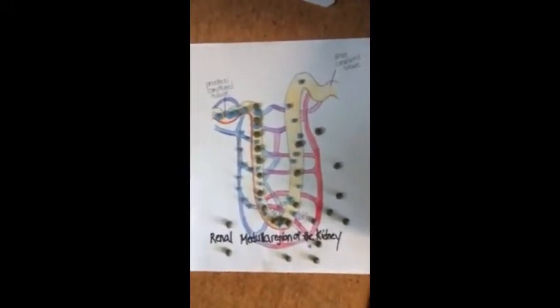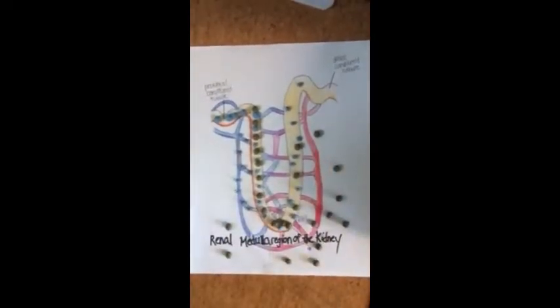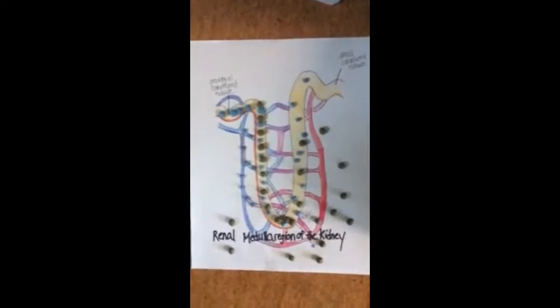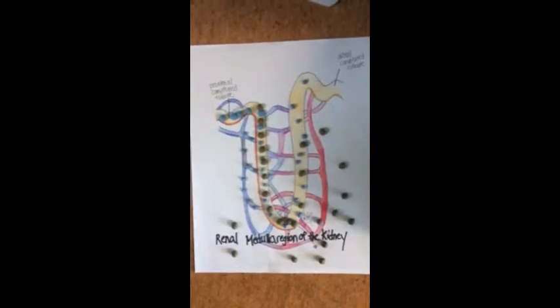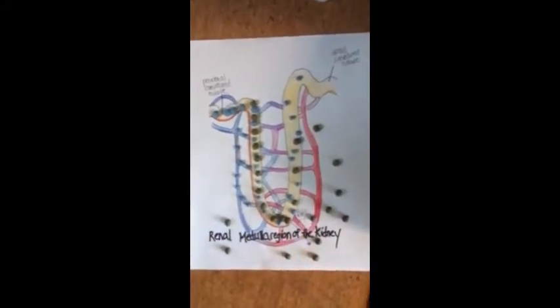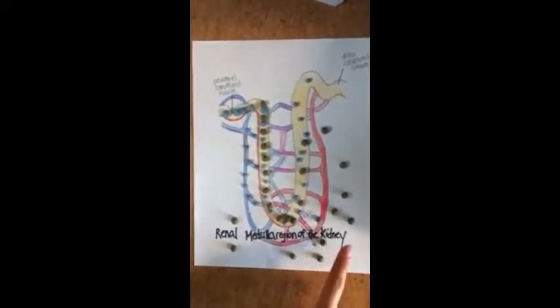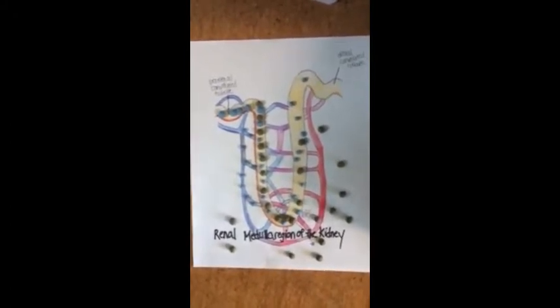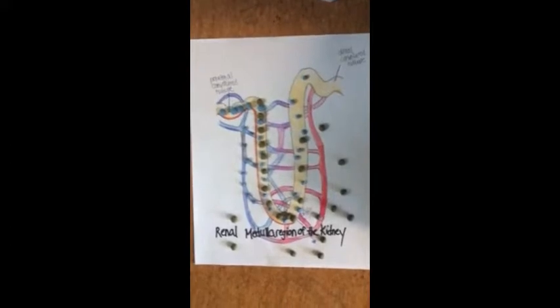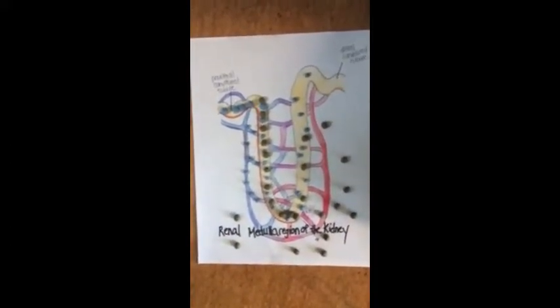The filtrate goes through the base and ascending portion of the loop of Henle, which is impermeable to water and permeable to salt ions. Sodium ions are pumped out through active transport by the use of ATP into the intercellular fluid of the renal medulla, which as a result is a hypertonic region. Even though water moves out of the descending portion of the loop of Henle, the filtrate that is left is still hypotonic, meaning it still has a high water content compared to the renal medulla.